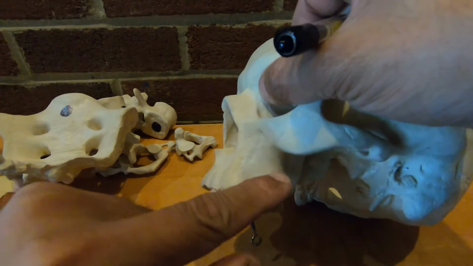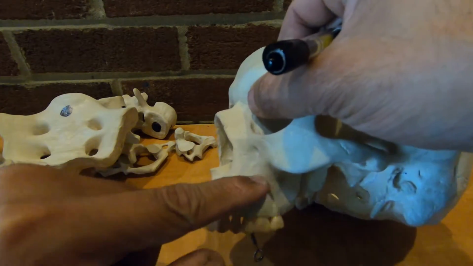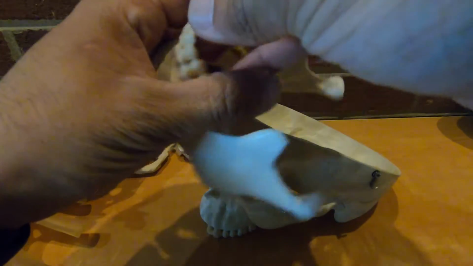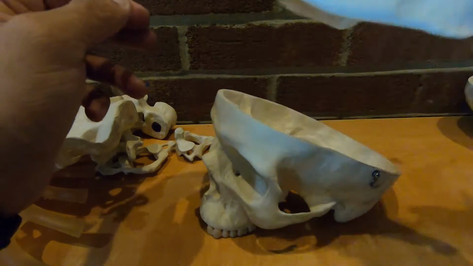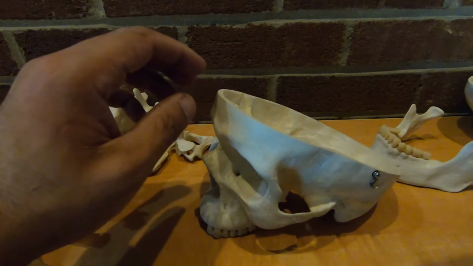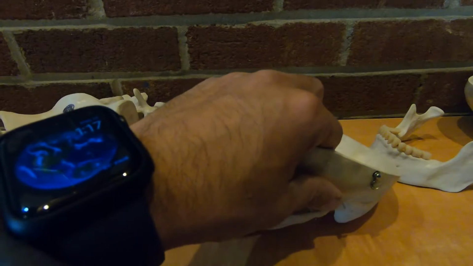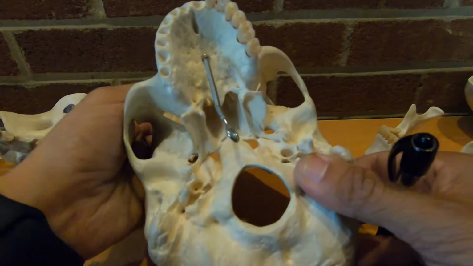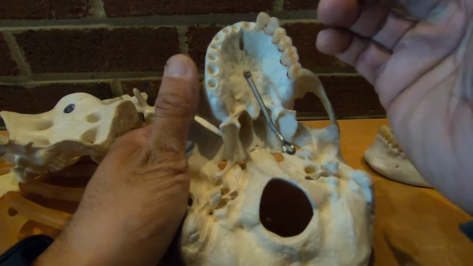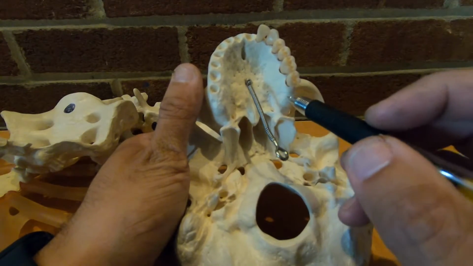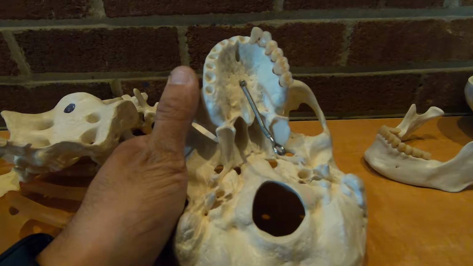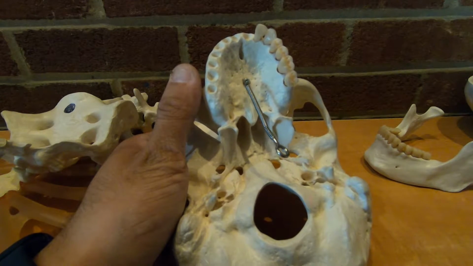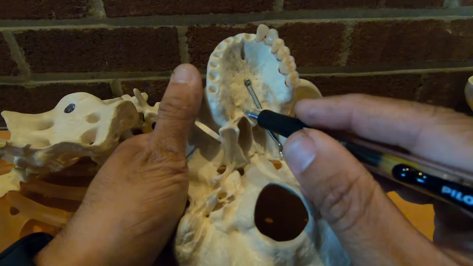Maxilla is over here. Do not confuse maxilla with mandible, because this is maxilla, but what I'm holding in my hand over here is the mandible. As I turn this skull upside down in relation to the mouth, the oral cavity, you actually have two palatine bones. They will be situated over here.